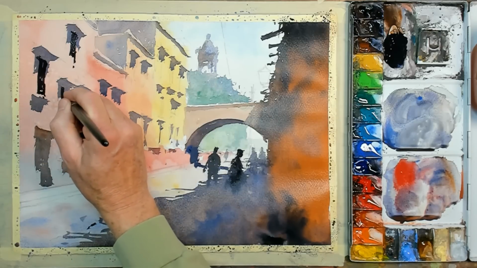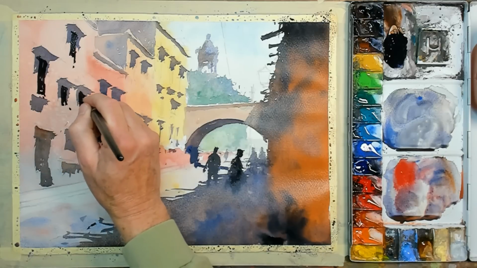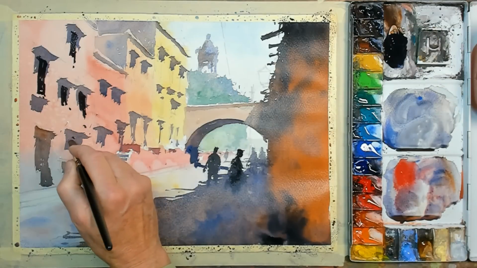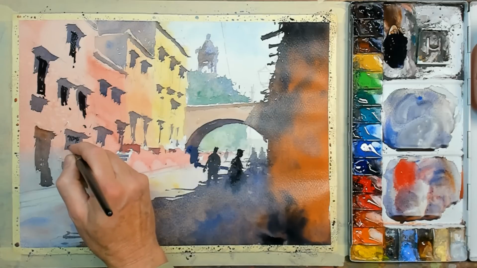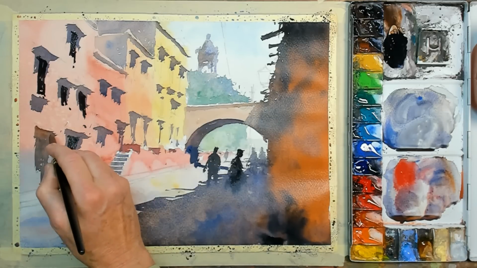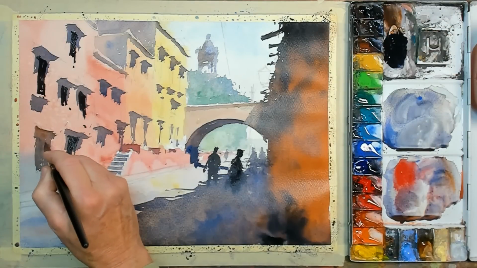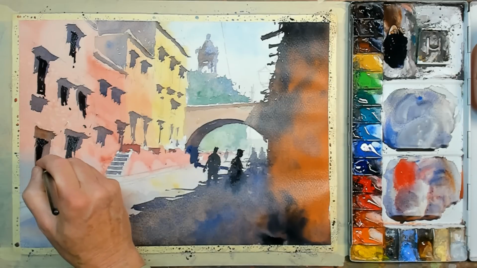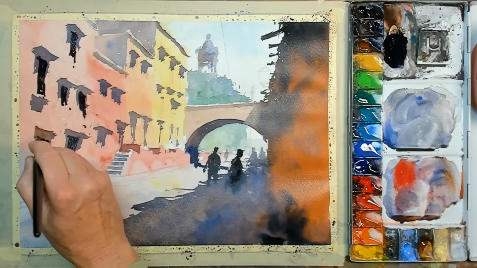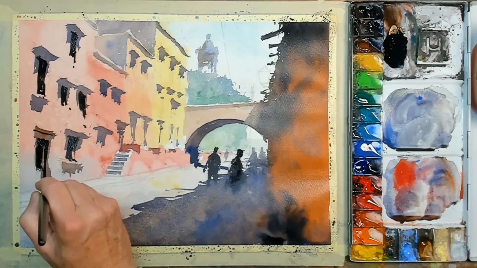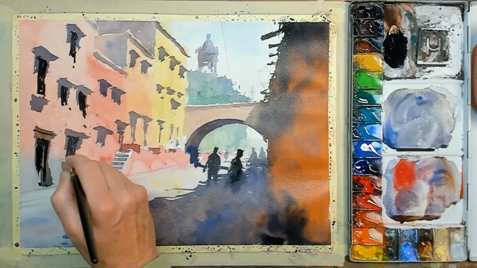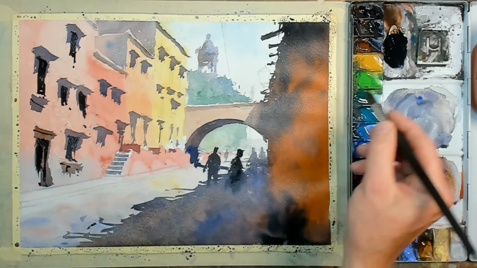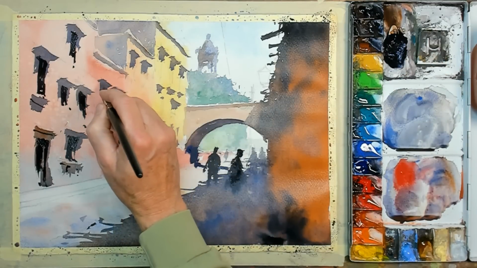Doorway. Window. Very dark. Door here. And then these windows here.